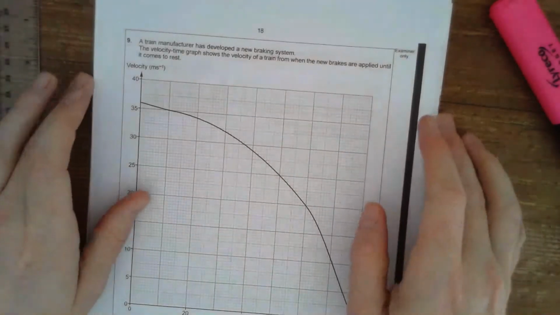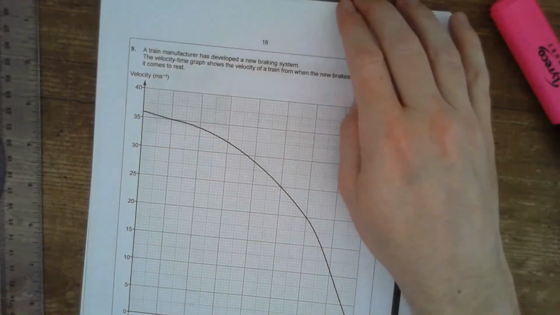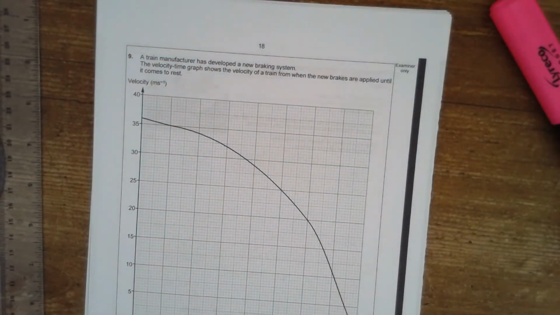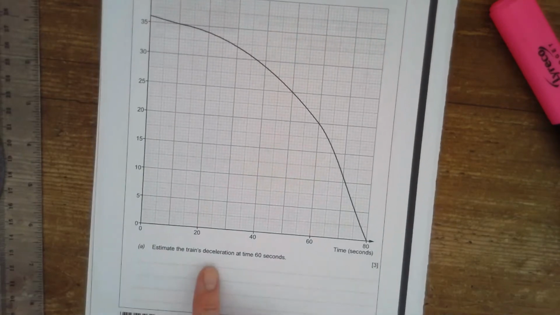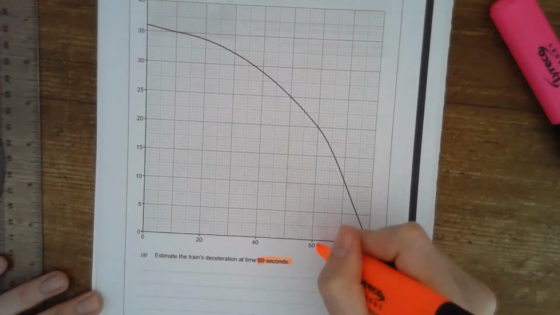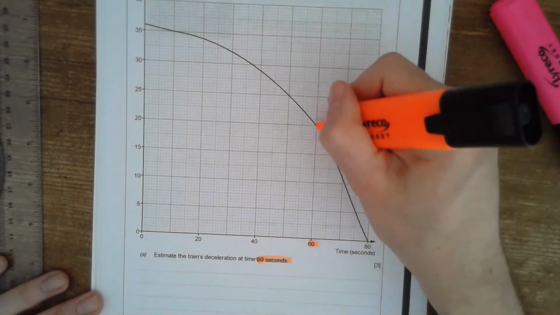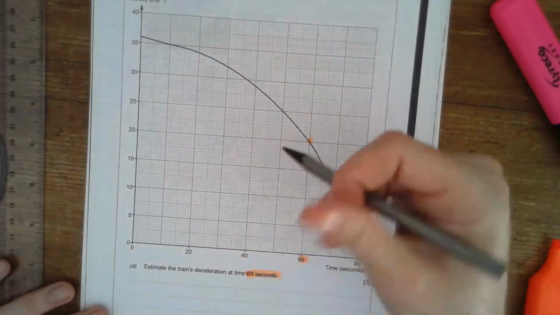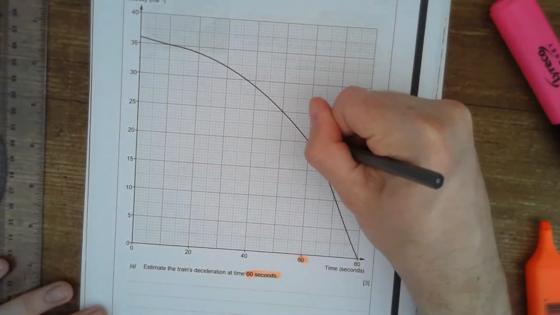Okay then, question 9. It says, a train manufacturer has developed a new braking system. The velocity time graph shows the velocity of the train from when the new brakes are applied until it comes to rest. Estimate the train's deceleration at 60 seconds. To do that, find where 60 seconds is on the graph, go up until you hit it. Okay? You go and draw a blob there with your pencil.